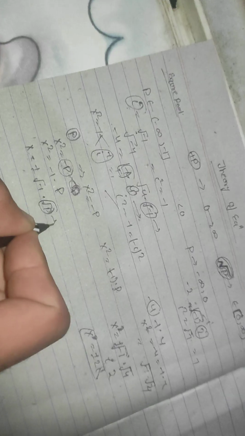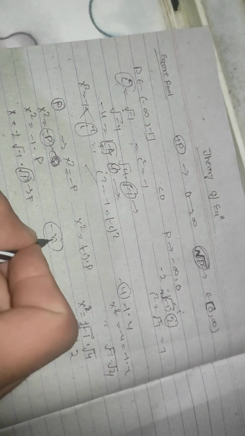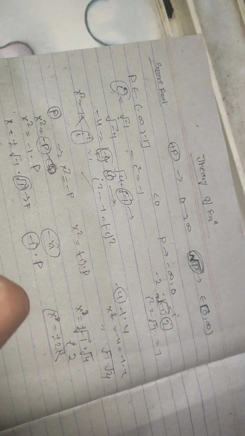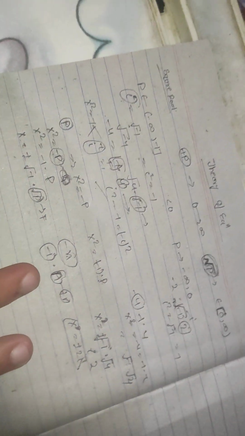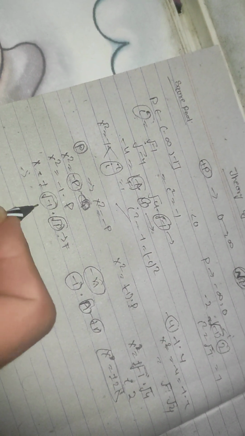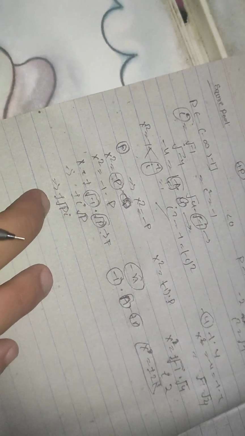Plus minus under root of minus 1 into under root of p, because p is a positive number. All negative numbers, minus n where n is positive, are minus 1 times n. So x equals plus minus root p iota. That's why we write under root of p iota, plus minus, where p is a positive number.